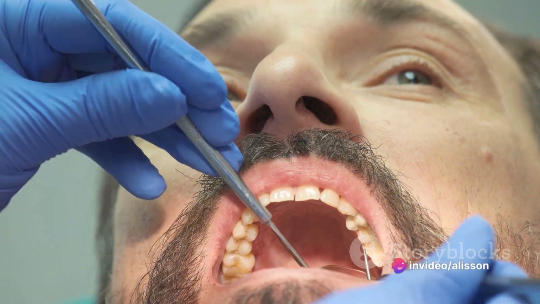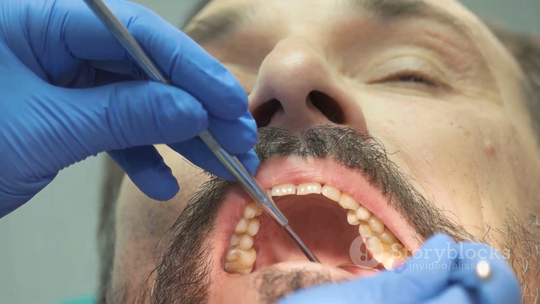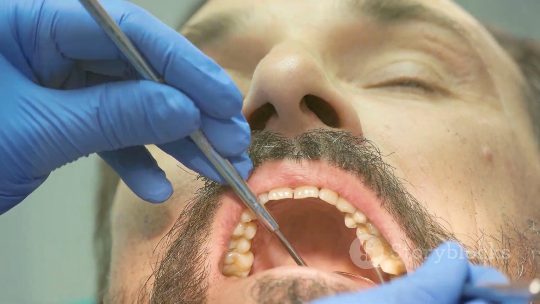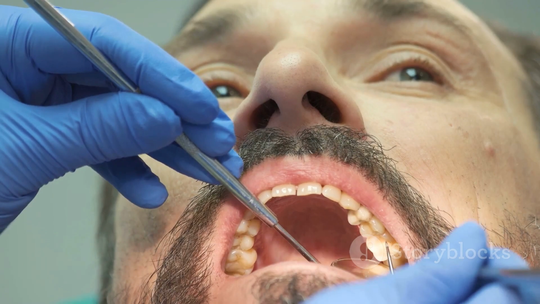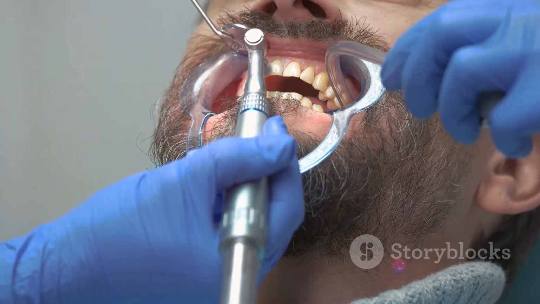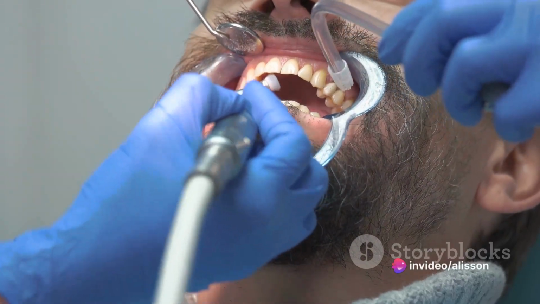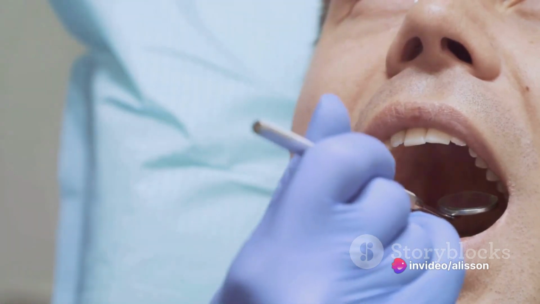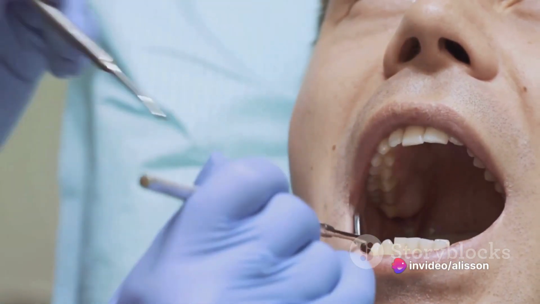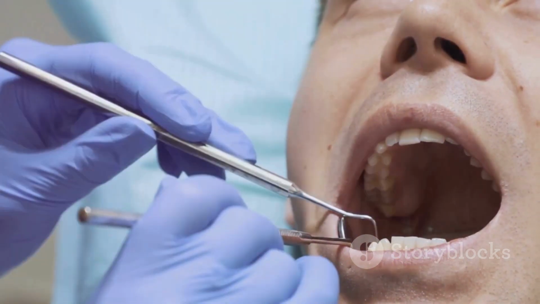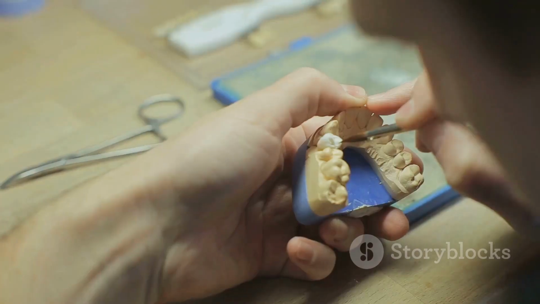However, the treatment doesn't end there. After the dressing has been applied, a reevaluation of the tooth is necessary. This usually happens after a period of at least 7 days. During this reevaluation, the dentist will assess the healing of the pulp and consider whether a definitive restoration is necessary.